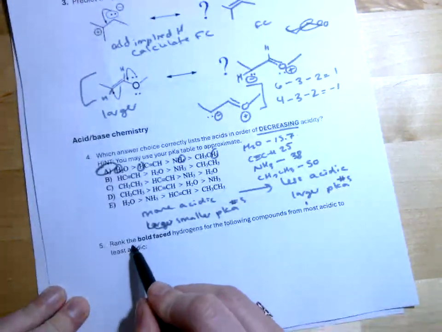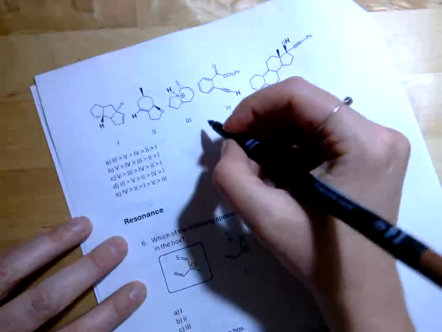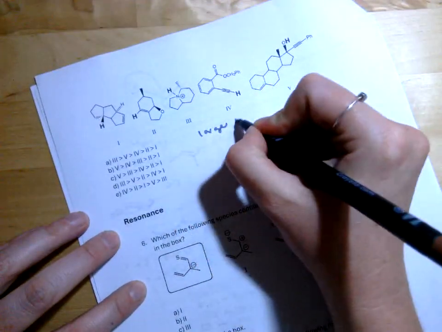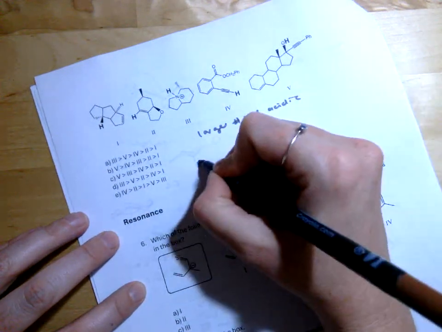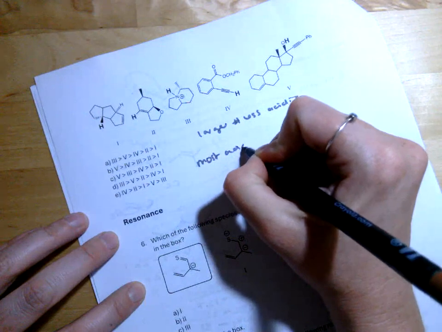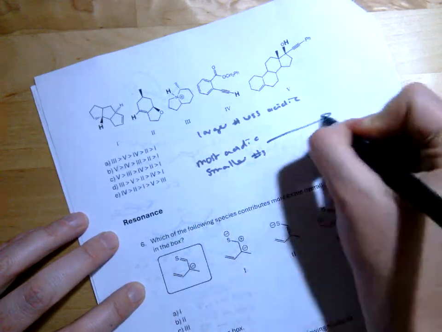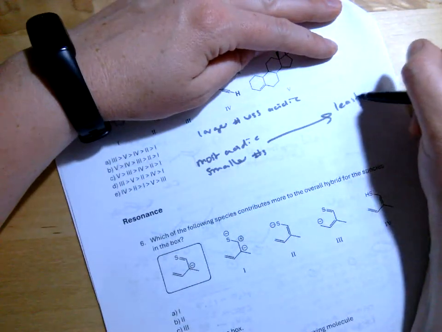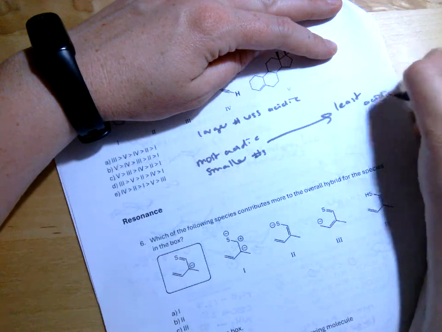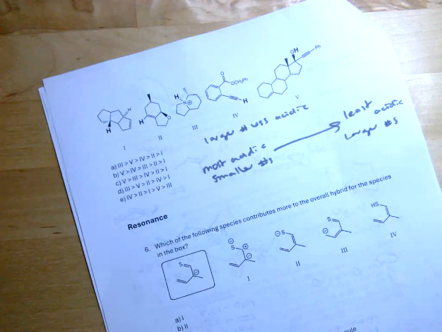The next question is asking us to rank the bold-faced hydrogens from most acidic to least acidic. So again, I always write it out. Larger numbers, less acidic. So it wants us to go from most acidic, which is smaller numbers, to least acidic, which is larger numbers for pKa. I just always have to write that out.